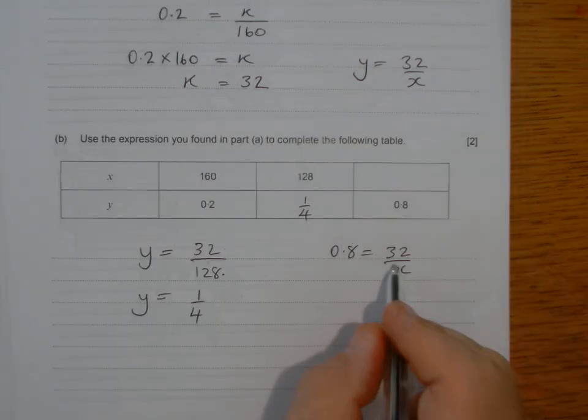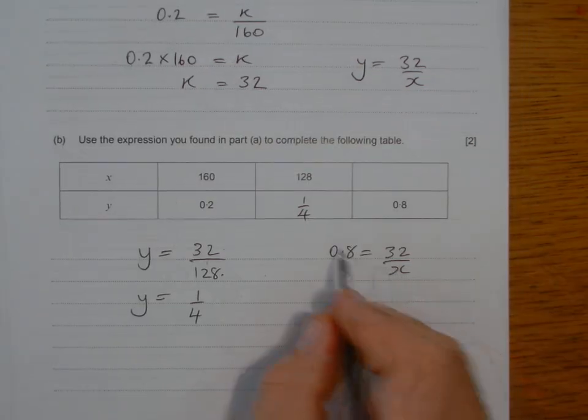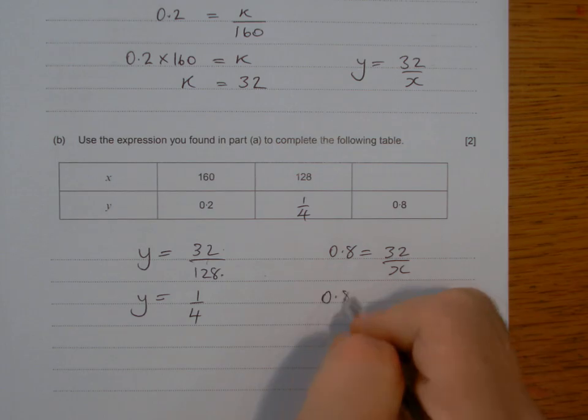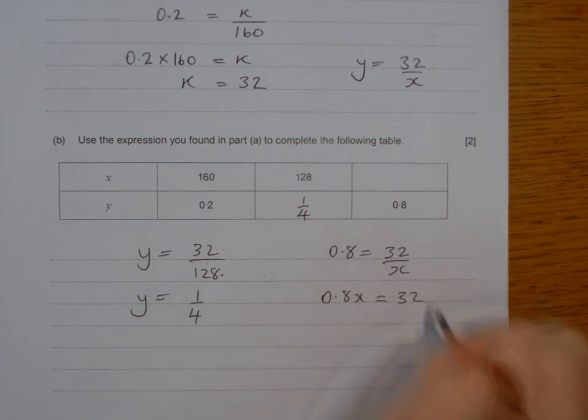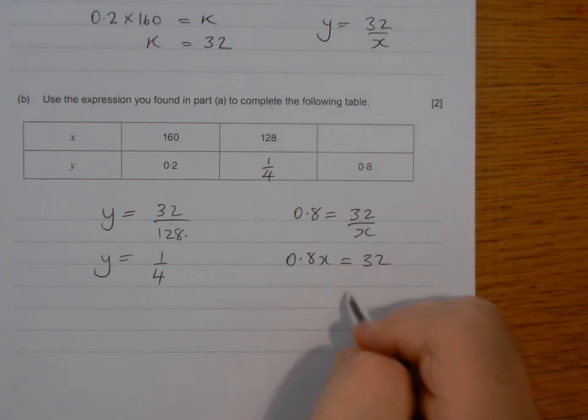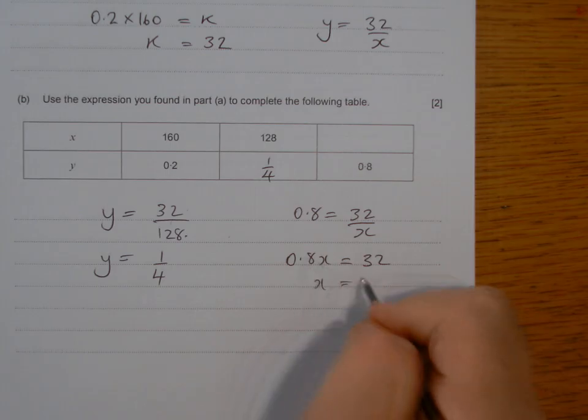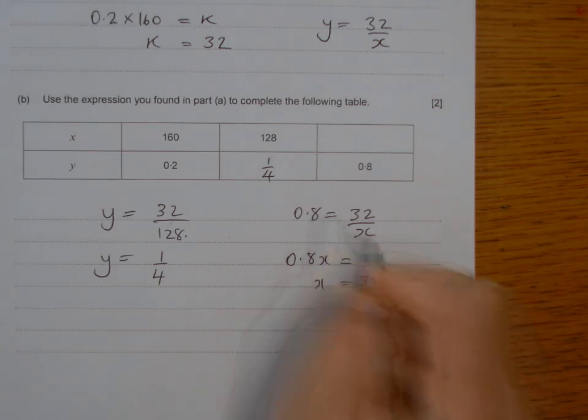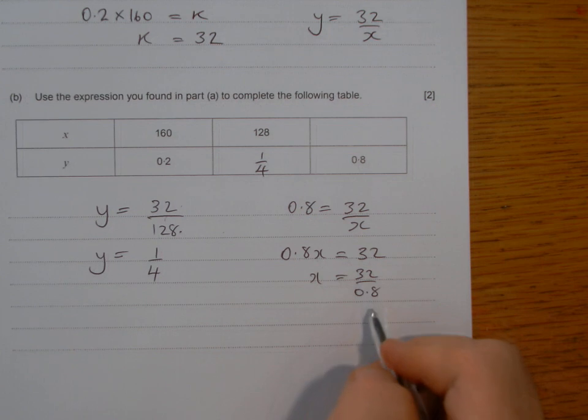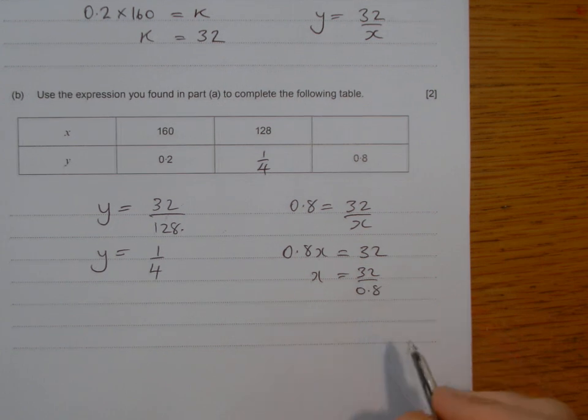So this time, we've got x on the denominator, so we need to get x on the other side, so we multiply, so we have that. Then we can take the 0.8 over, we could just swap these, couldn't we? So we've got 32 divided by 0.8.